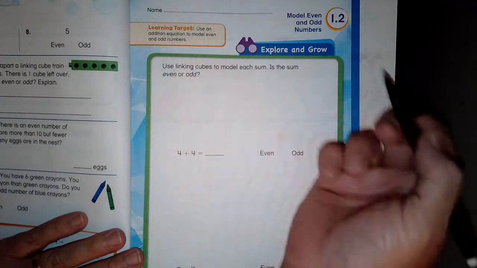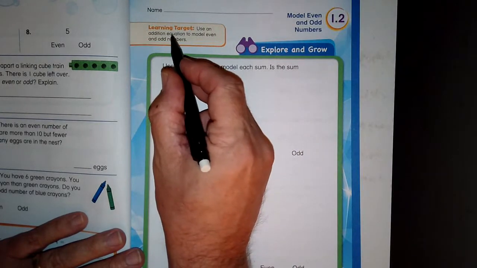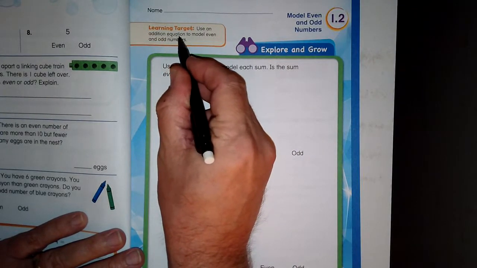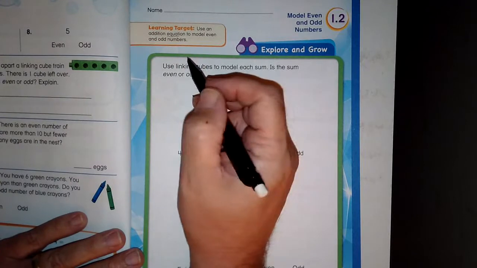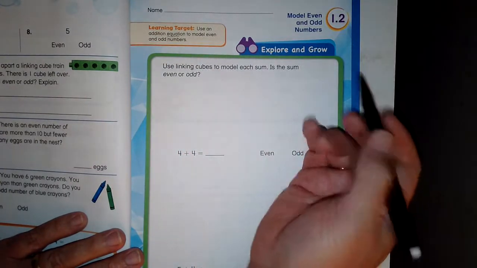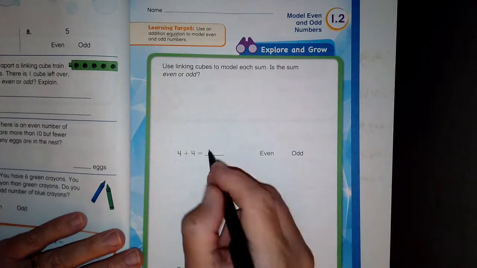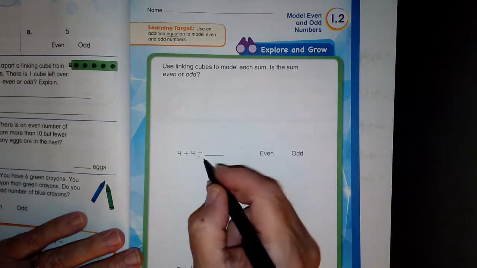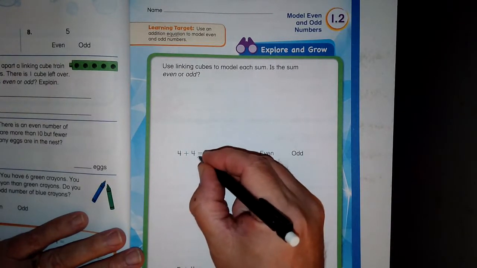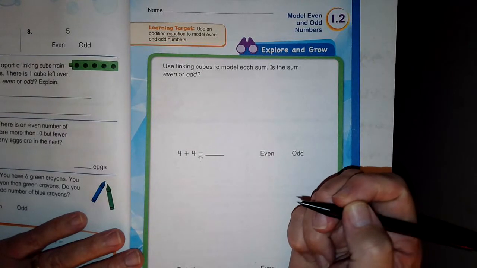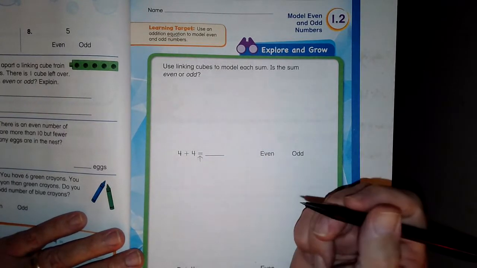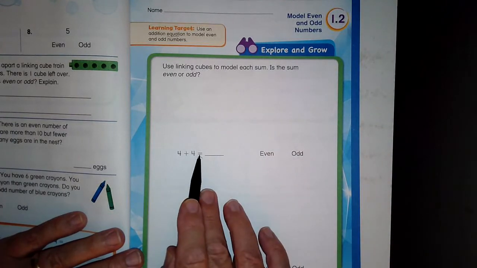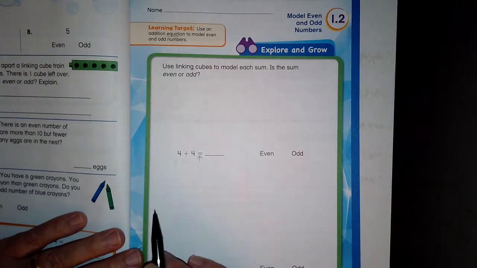Now, equation, remember, if I look at that word, the first part says equal. That's the beginning of the word equal. Equation, equal. So every time I see this equal sign in a number sentence, that tells me that it is an equation. Number sentence plus an equal sign equals equation.